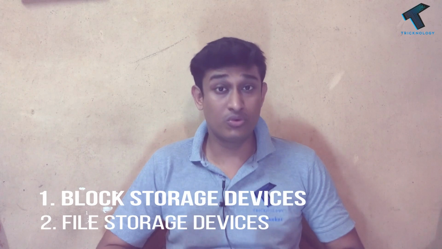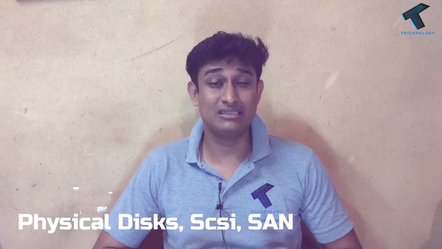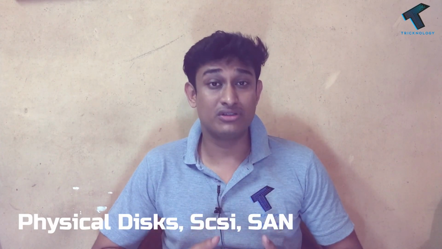We can arrange two types of storage device in a cloud. One is block storage device and another one is file storage device. Block storage device is nothing but a device that we use locally or via network like SAN, SCSI or physical disk. This offers the raw storage to the clients to create partition and volumes.